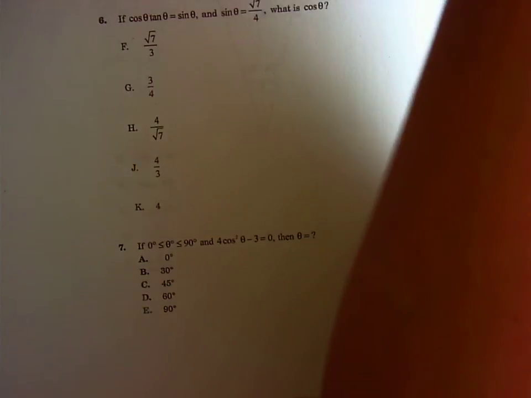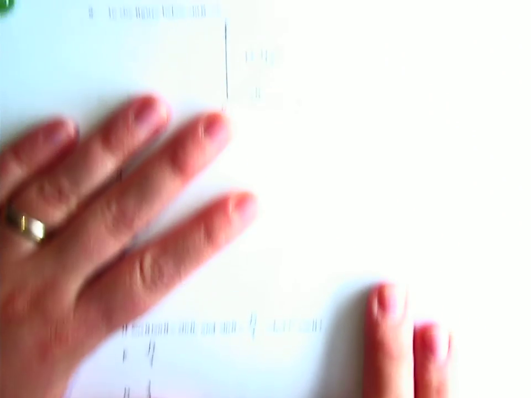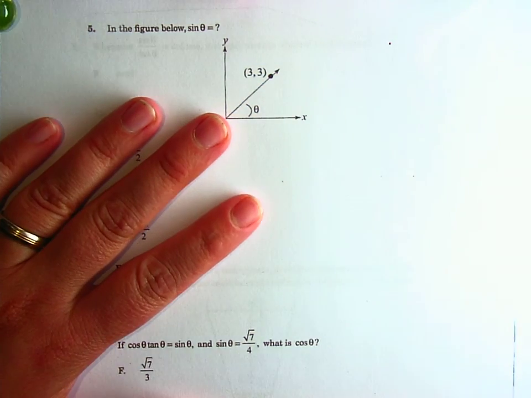We've been talking for so long, we're only on problem 5. These problems take a crazy long time to do. In the figure, sine of theta is what? Okay.